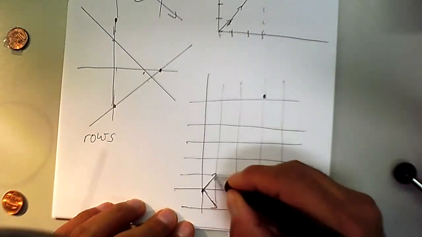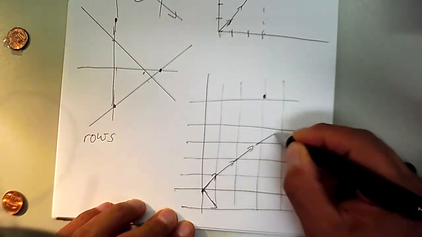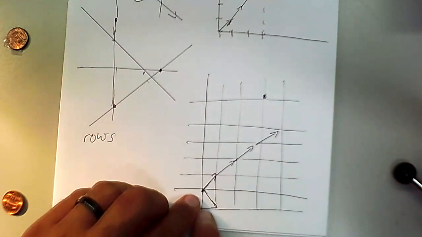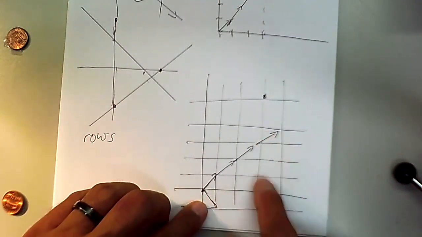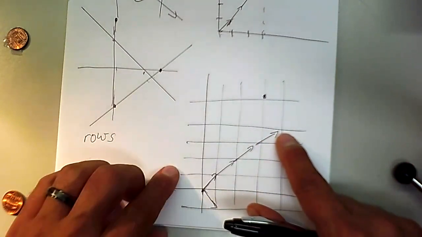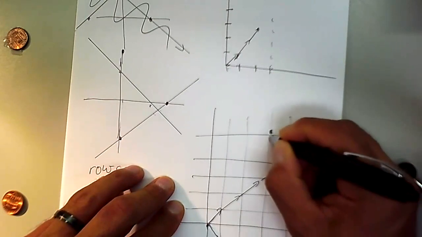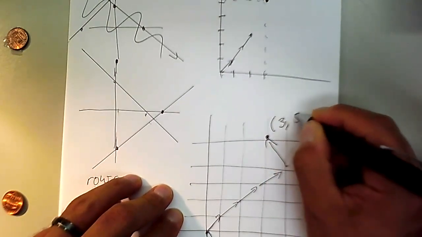If we go 1, 2, 3, 4, okay, and if we add 1, negative 1, we were going to go down this way, but because we're subtracting, we're going to go the other way. 1, negative 1 subtracted, bingo, we are at 3, 5.